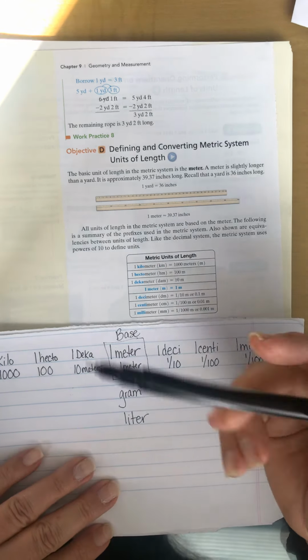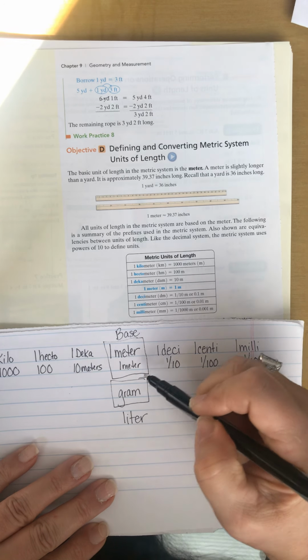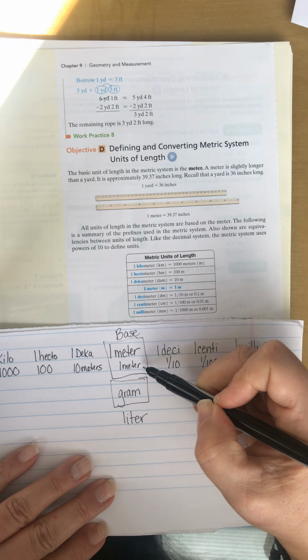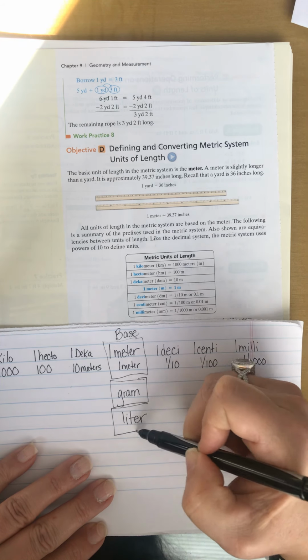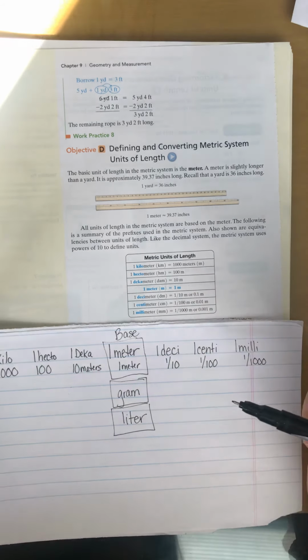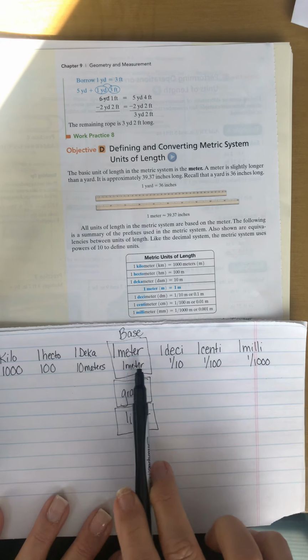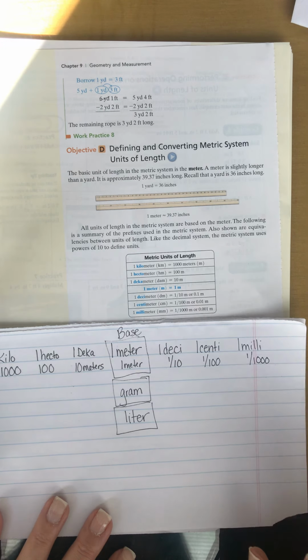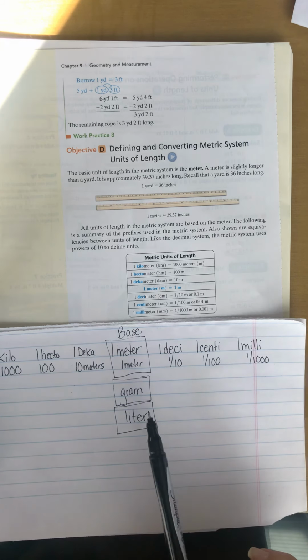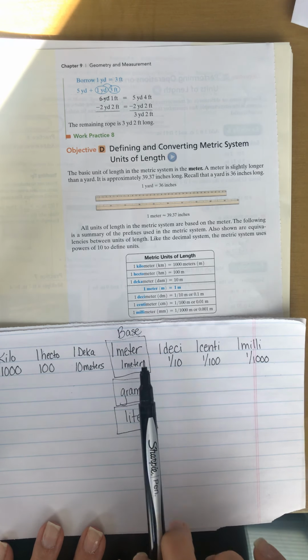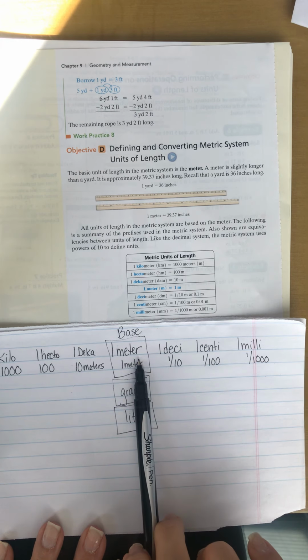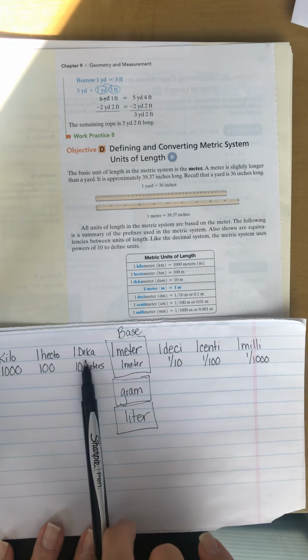So this is your base. It's either meters if you're measuring length, gram if it's weight, liter if it's liquid. Okay. For this class, we're just sticking with meter measurement. Now, what they're going to ask you is to convert from, let's say, meter to kilometer or decameter.